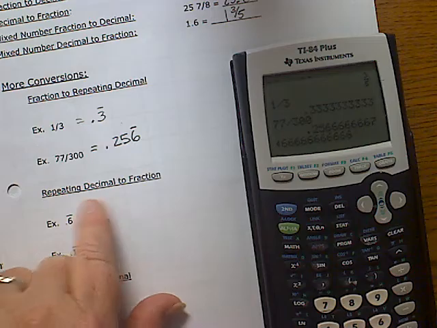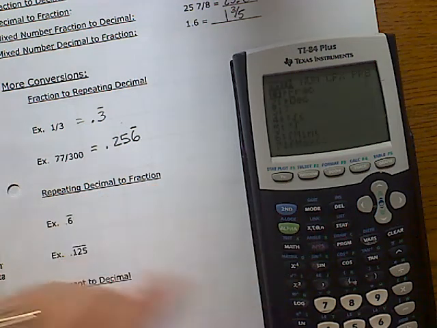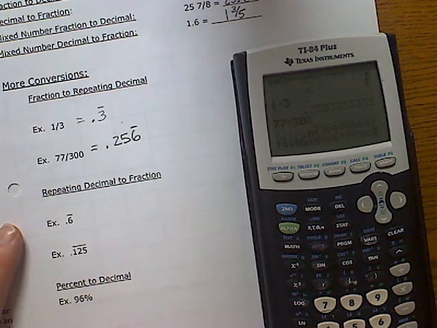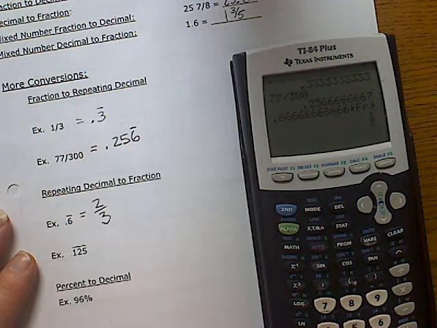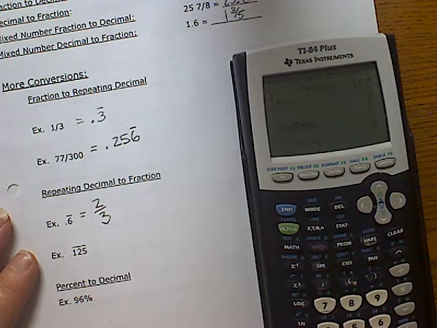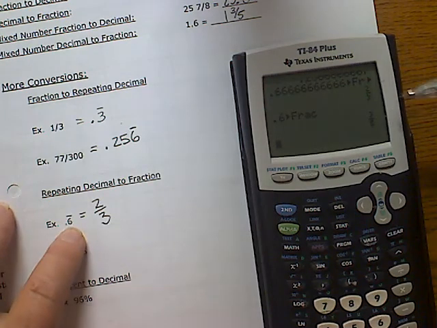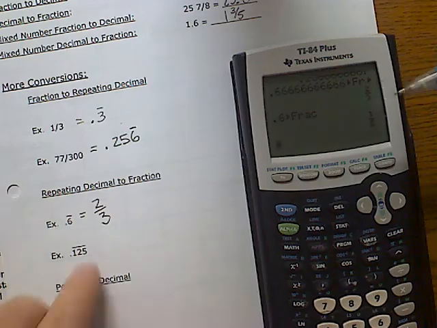Okay, I want to convert it to a fraction. We're going to handle it just like the other decimals. Math, I want to change it to a fraction, so enter, enter, and guess what I get? 2/3. Okay? The problem is, if I had just put in 0.6 and hit math, enter, enter, I'm going to get a completely different answer. So you have to treat it as a repeating decimal and put it 3/4 away across the screen, and it will treat it like a repeating decimal, and it will definitely give you the correct answer. Okay?